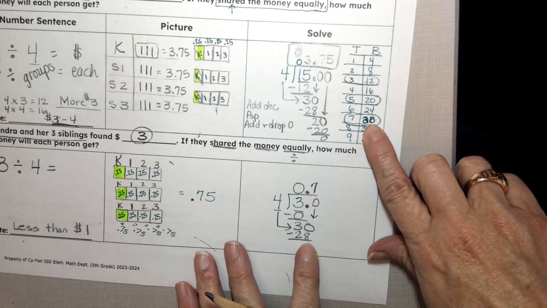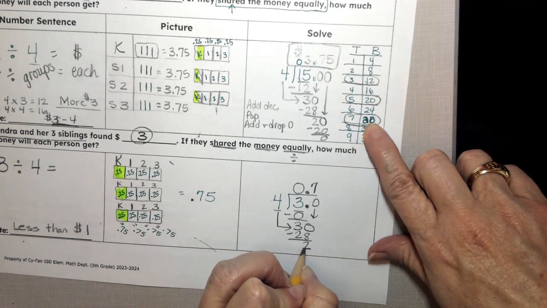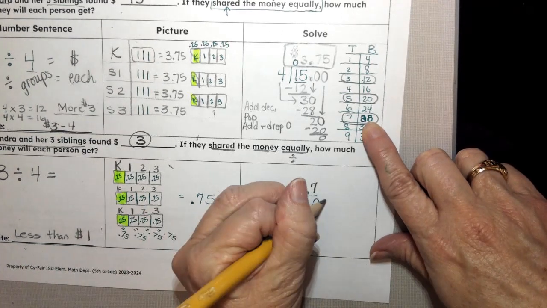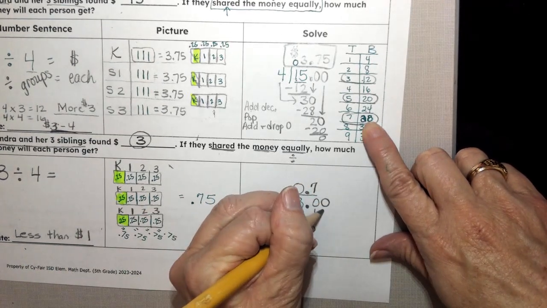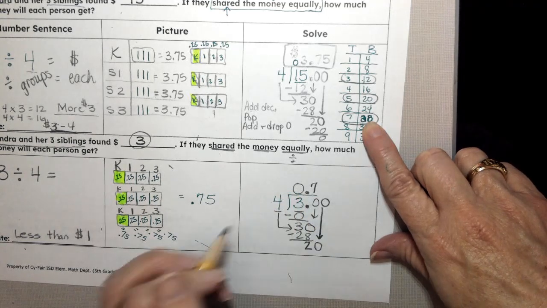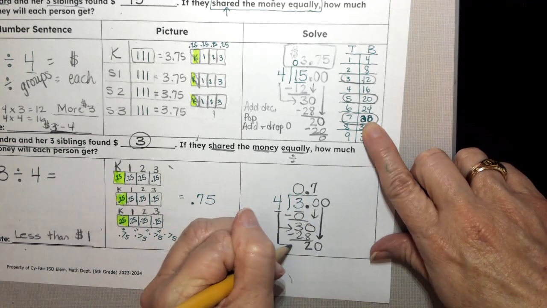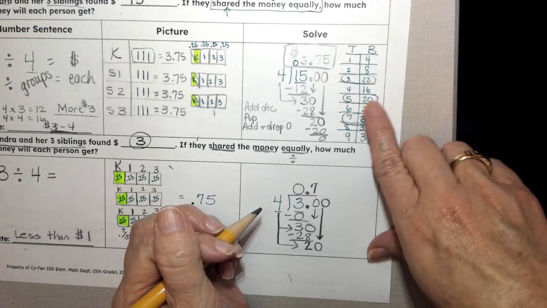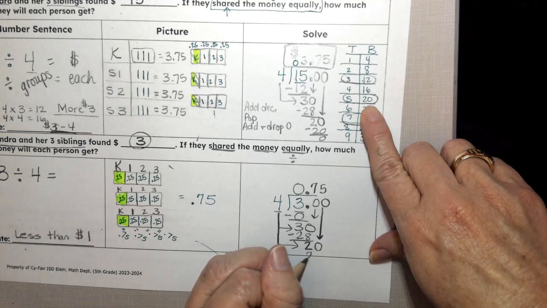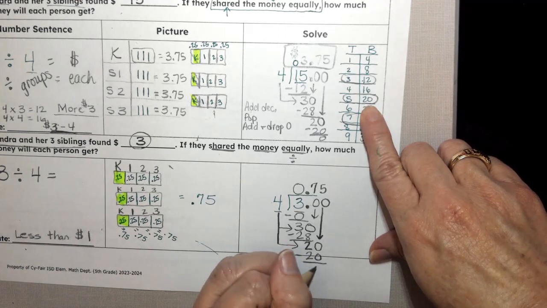30 minus 28 is 2. And again, I cannot have a remainder of 2, so I have to go back and add another 0, and I drop that 0 down, just like that. How many groups of 4 will get me close to 20 without going over? And I scan and I get 5 on top, 20 below. 20 minus 20 is 0.